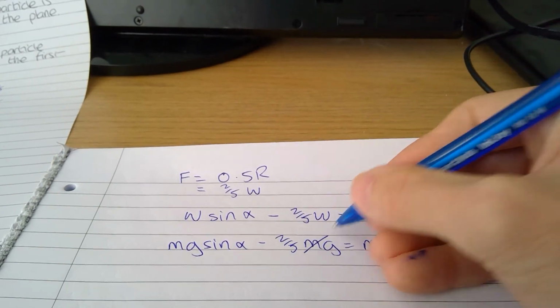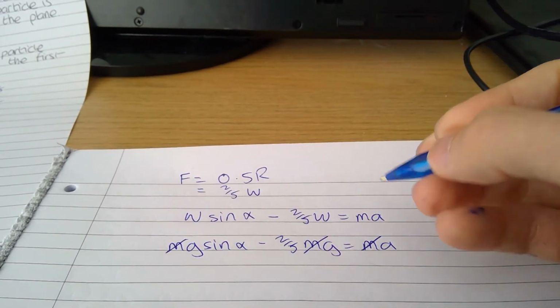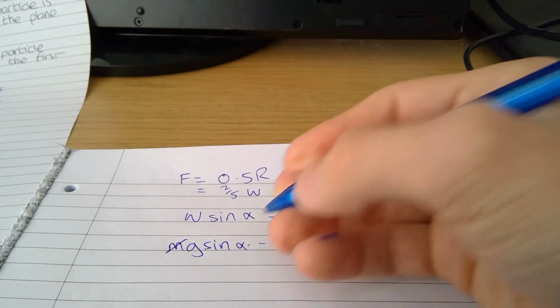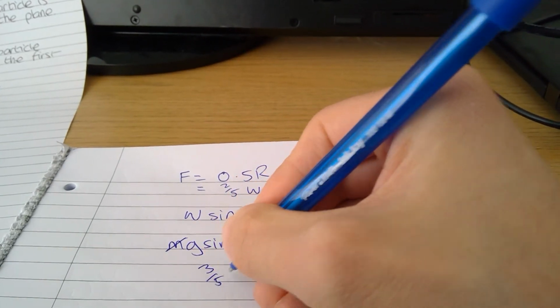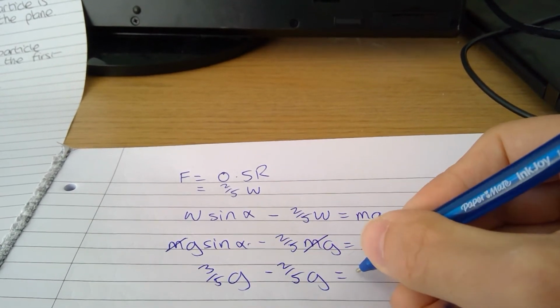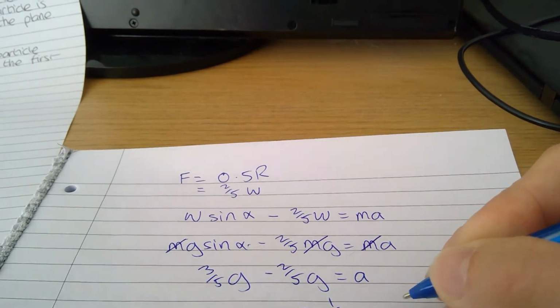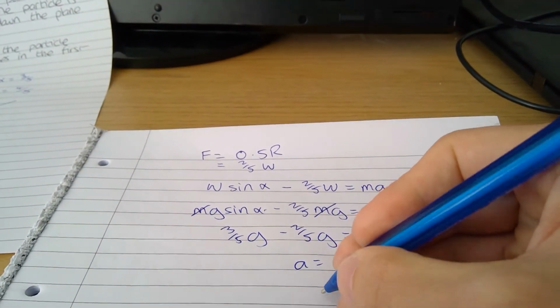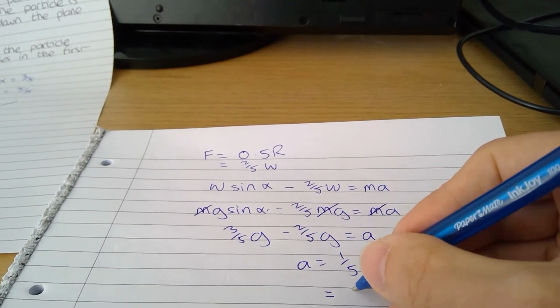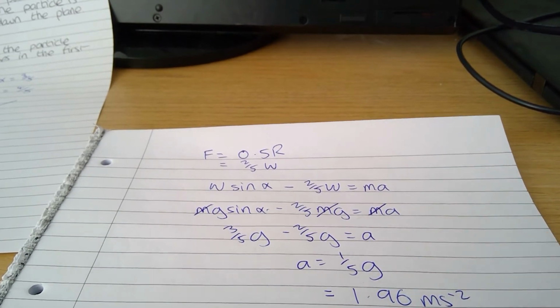Then I can cancel the m's out. I've also got sine alpha from earlier. Sine alpha was 3/5, so I've got 3/5 g take 2/5 g is equal to a. In other words, a is 1/5 g. We can actually calculate that as well: it is 1.96 meters per second squared.